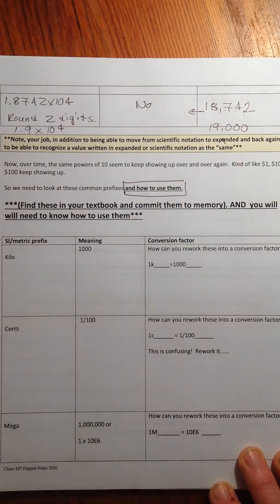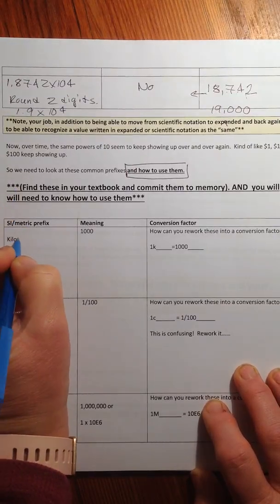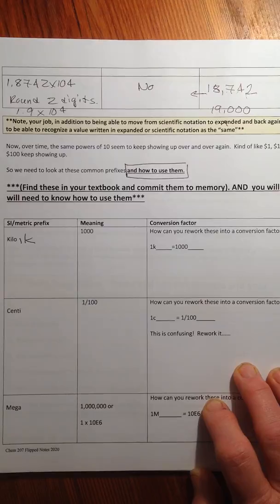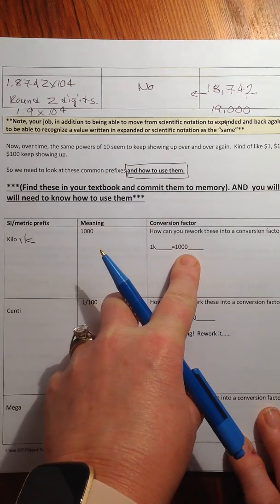So committing them to memory is only part of the deal. Now you're going to need to find these in your textbook and you're going to need to commit them to memory. So I will show you in class which ones you need to know. However, for the sake of illustration, I will demonstrate a few of them for these lecture notes. Kilo, symbol little k, not to be confused with big K, Kelvin, or other Ks that we're going to see throughout the semester. Kilo means 1,000, so 1 kilo whatever equals 1,000 whatevers.